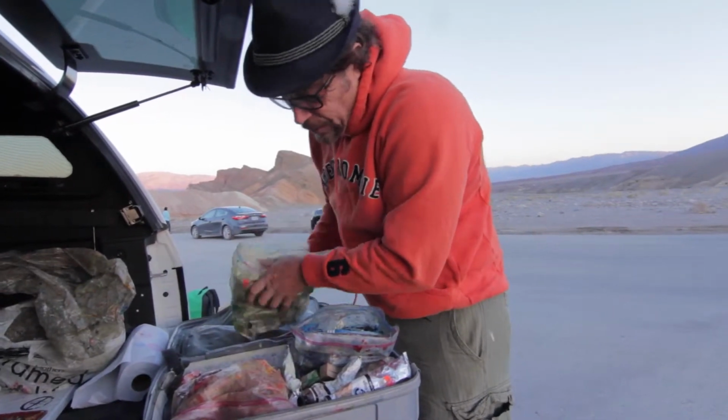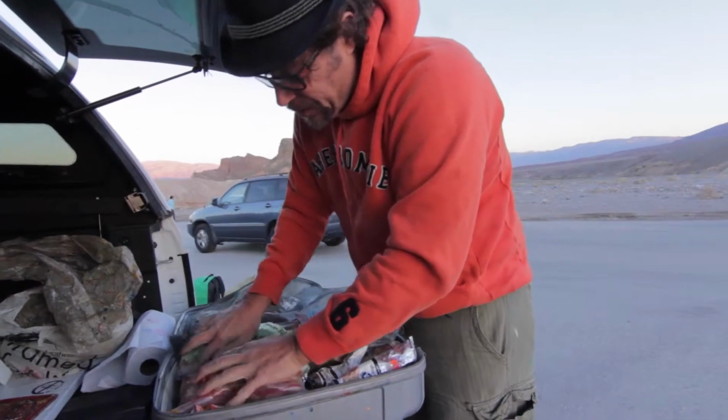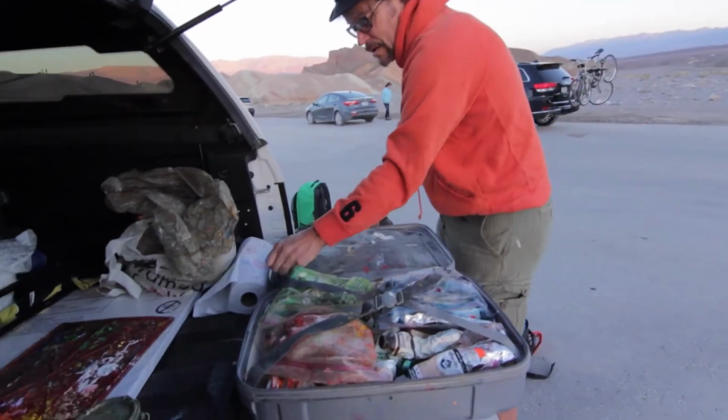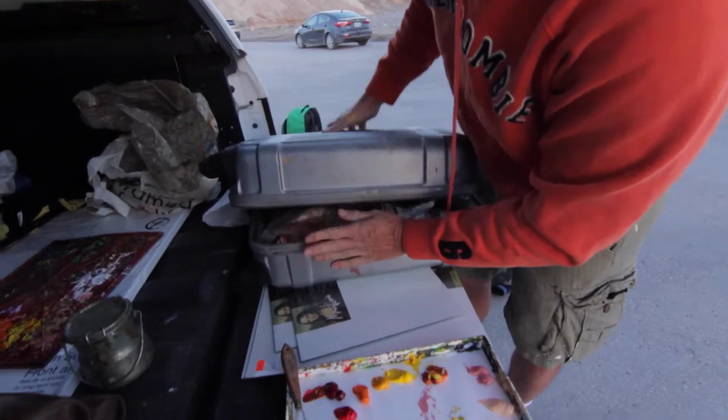So today I'll paint with those paints, which is maybe 6 or 7 paints, maybe 8. Not quite a limited palette. Limited for me because I tend to be a colorist and use a wide variety of paints.